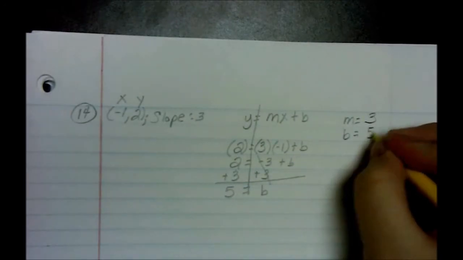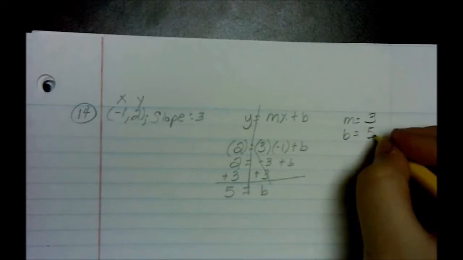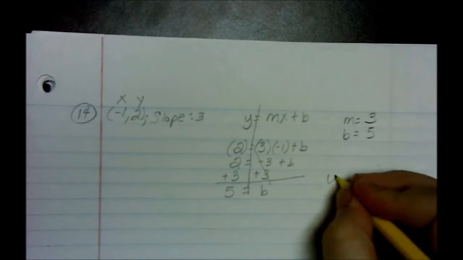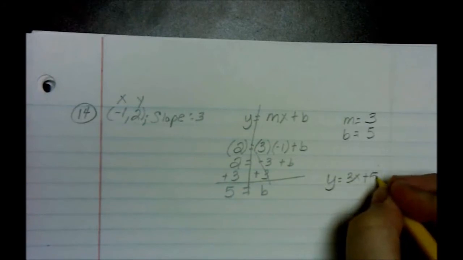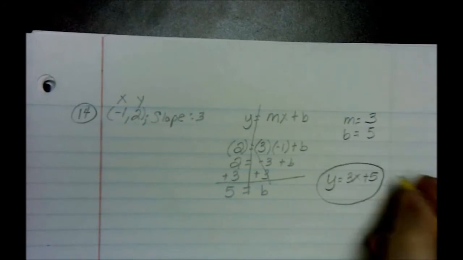Now that I know what my m and b are, I can write the equation of the line, which is y equals 3x plus 5. And we are now finished.